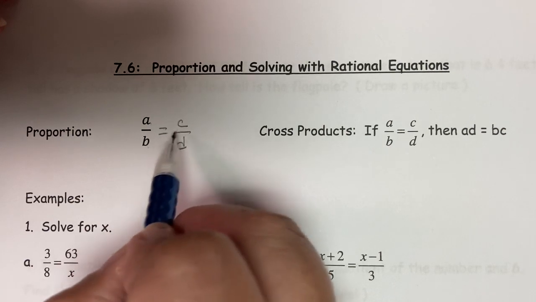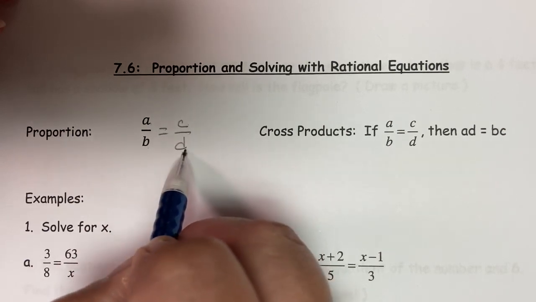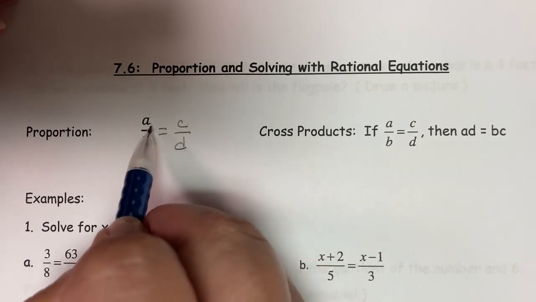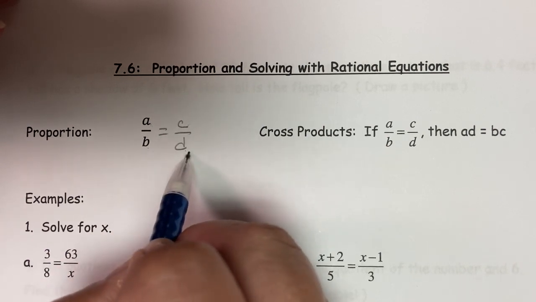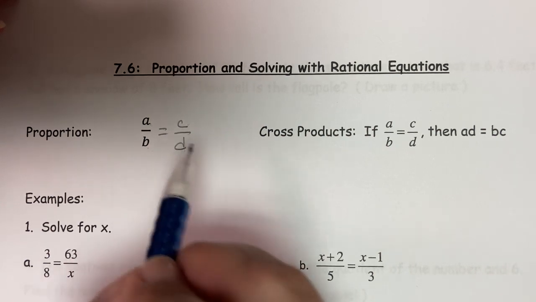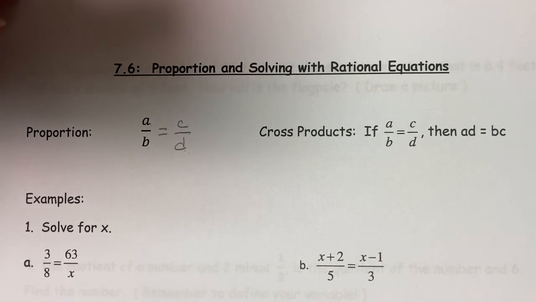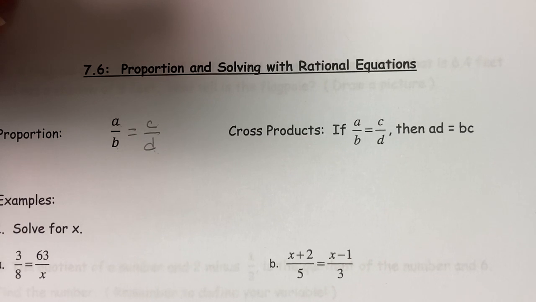It's two ratios, which are fractions, that are set equal to one another. And when you have a proportion like this, you could use a small shortcut to be able to solve. So you don't have to multiply through by the lowest common denominator like we did before. You can cross multiply. Hopefully you've heard of cross multiply.